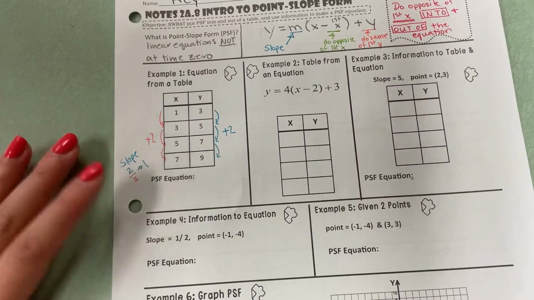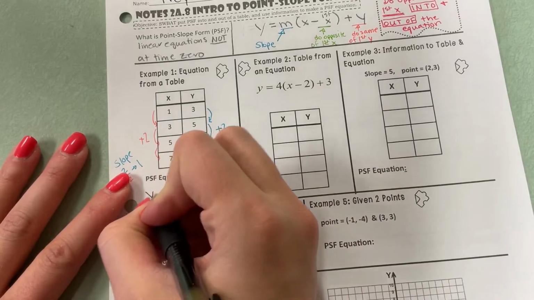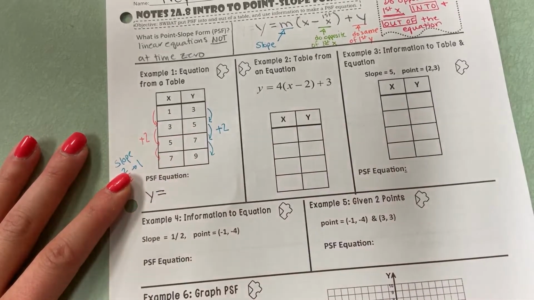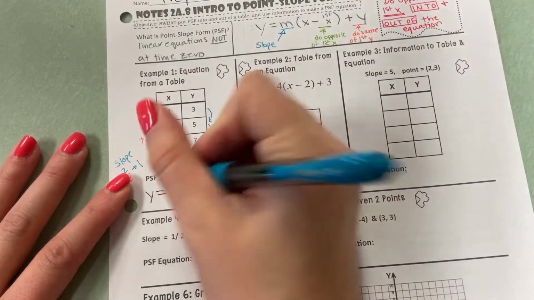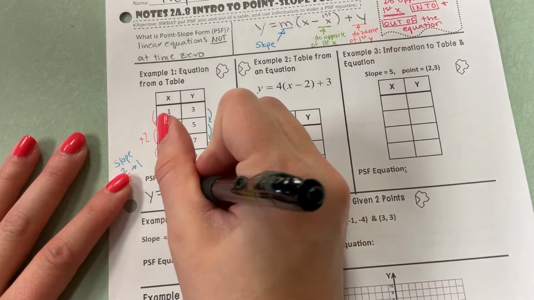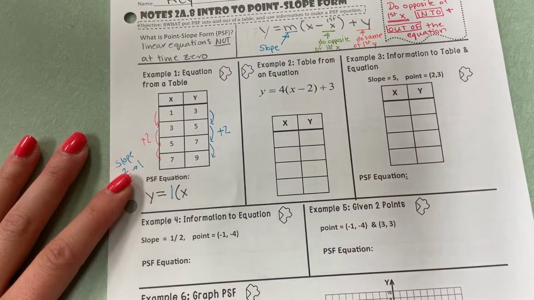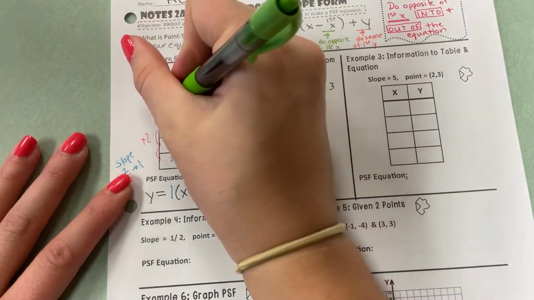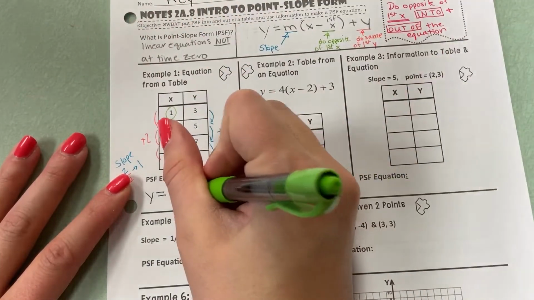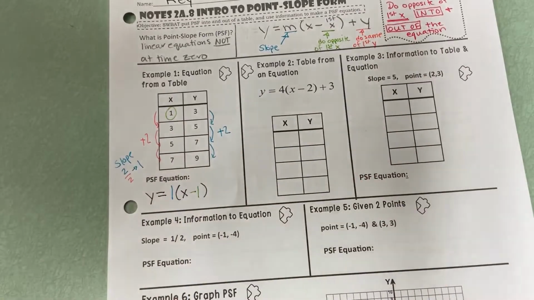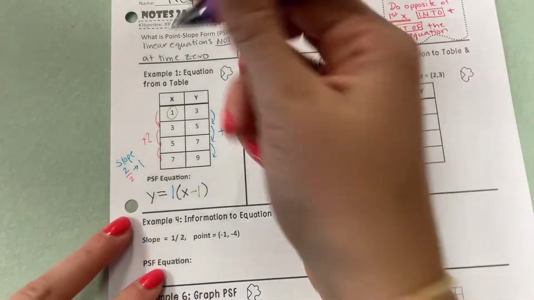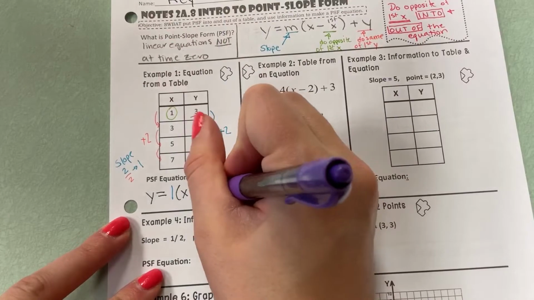So I'm going to start writing my equation. I have y equals my slope 1 that we just found times x. I've got to figure out my first x value. So my first x value is 1. So I'm going to do the opposite. I'm going to do minus 1. And then my first y value is a positive 3. So I'm going to do plus 3.